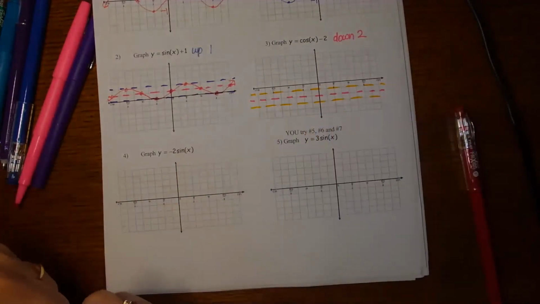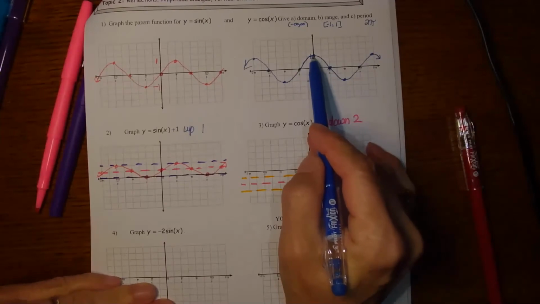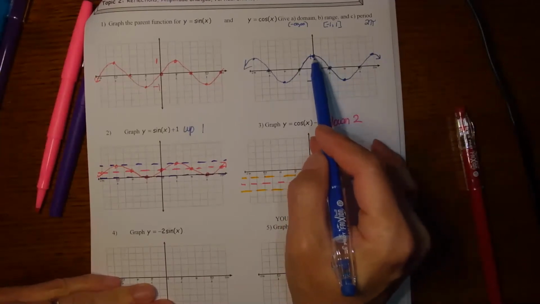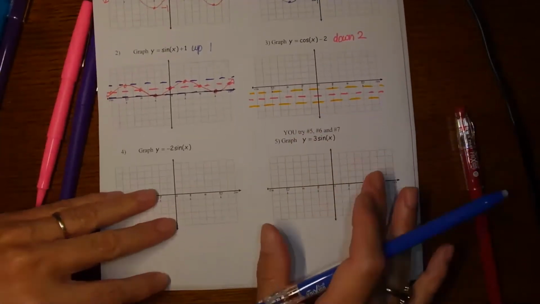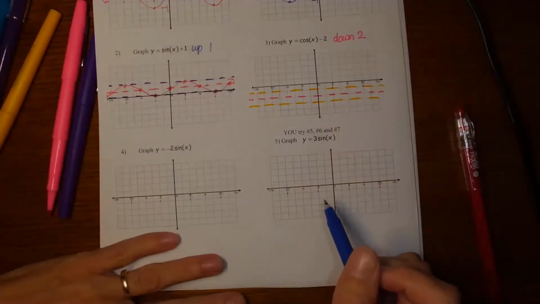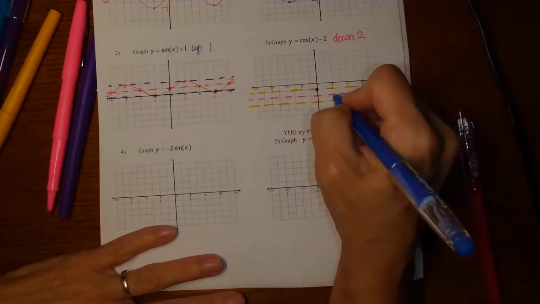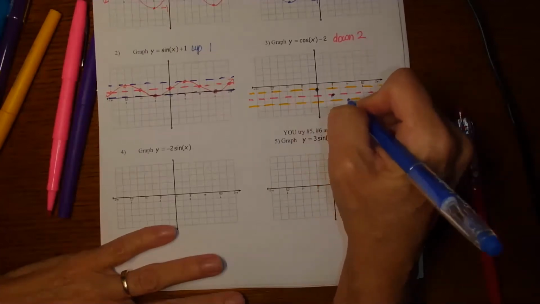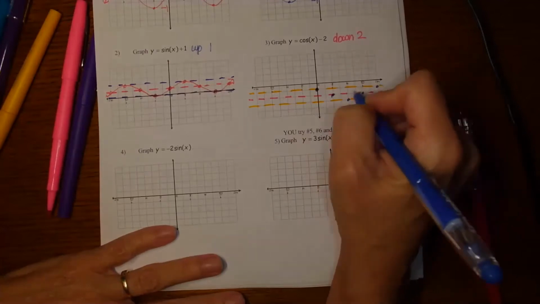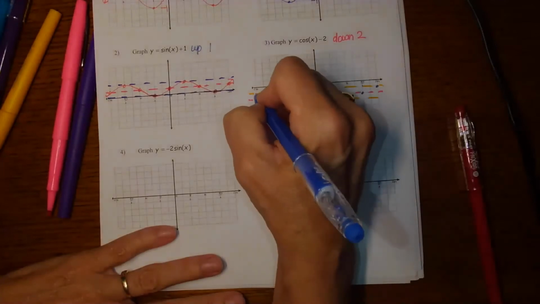And then I just go back and think about cosine. Cosine starts up top, right? Now, we used to be at 1 with my parent, but this time I've changed where my top and bottom are. So I just need to remember cosine starts on top. So if I'm at top, the only place I can go is middle, bottom, middle, top, top, middle, bottom, middle, top.